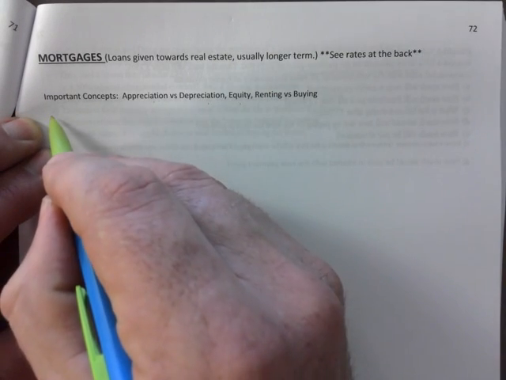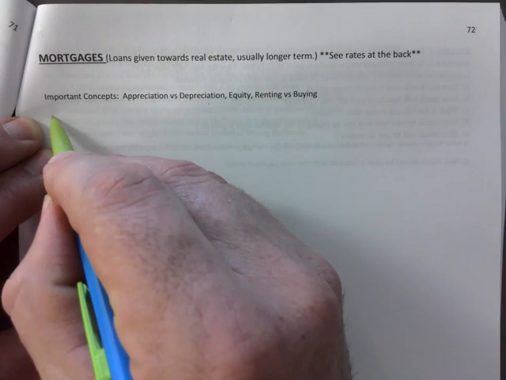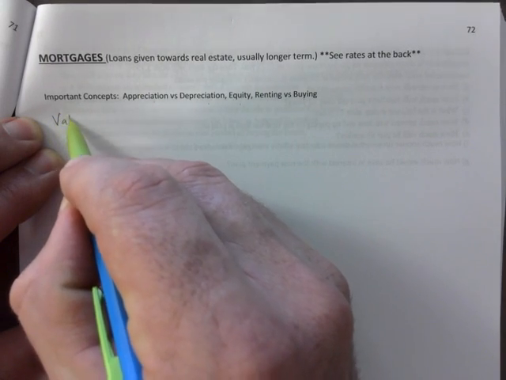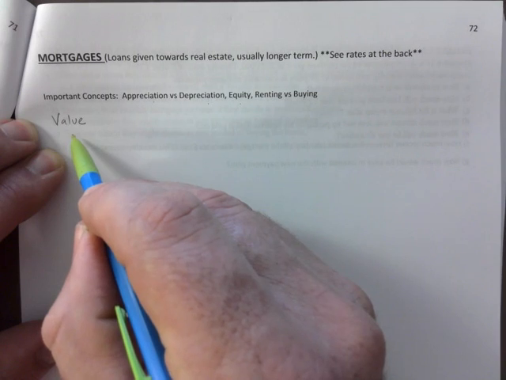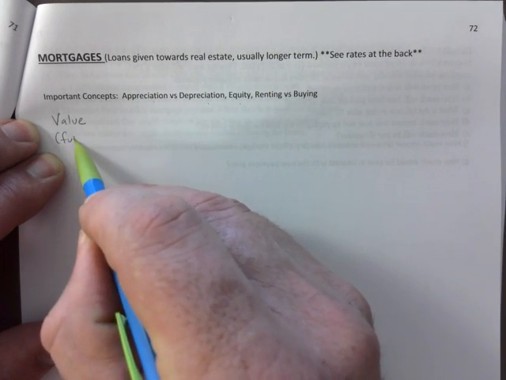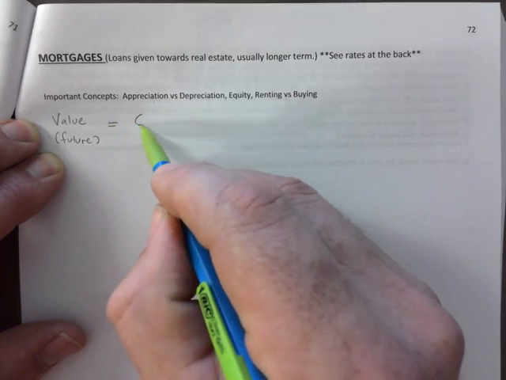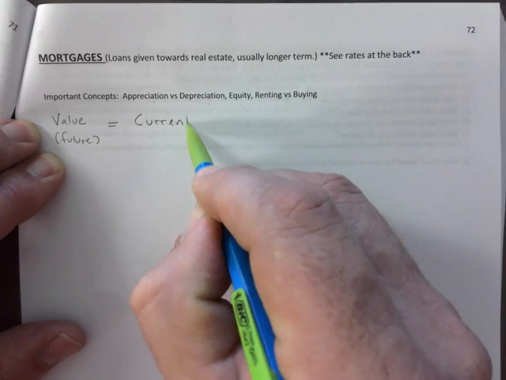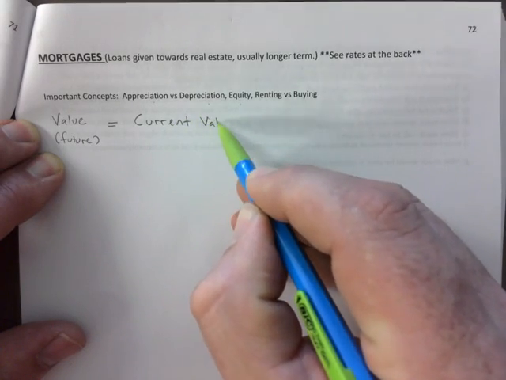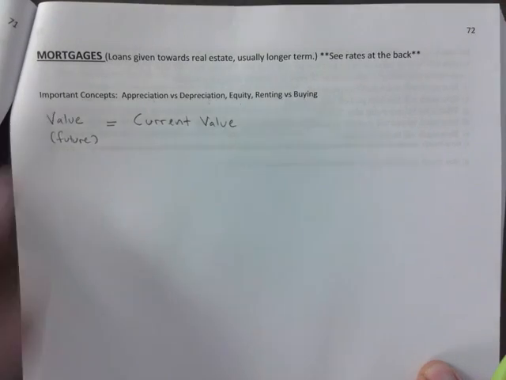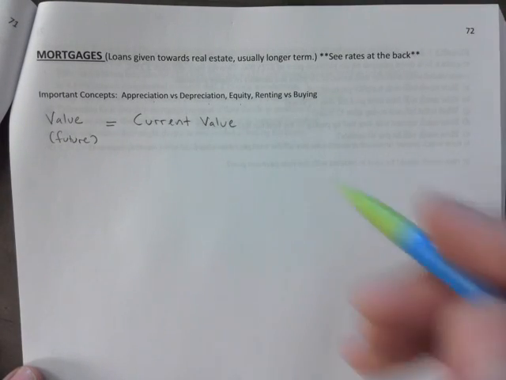For the future value, right? So value of anything in the future. And I alluded to this when I did the loans lesson. You have to take the current value of anything. Could be a gold collection, it could be the value of a car, it doesn't matter. Right?